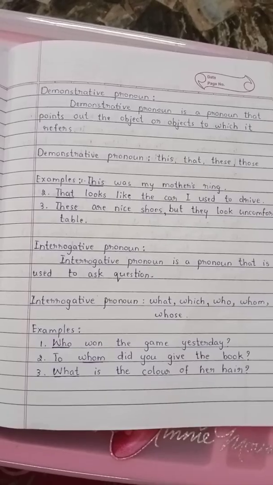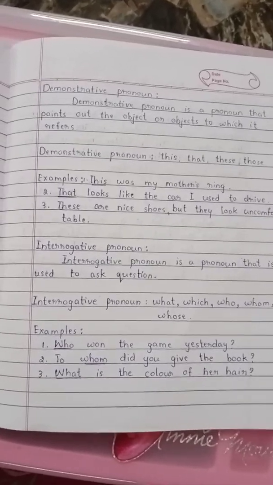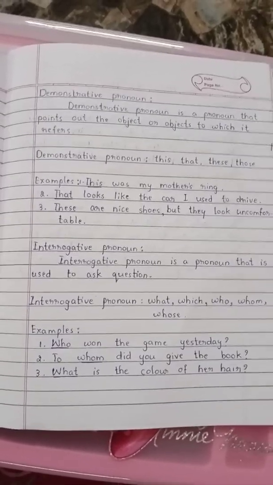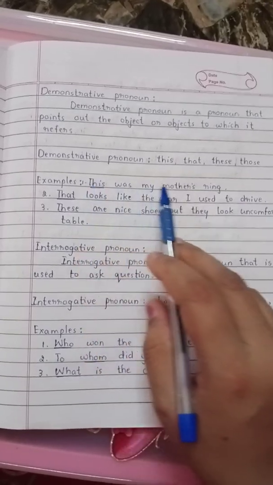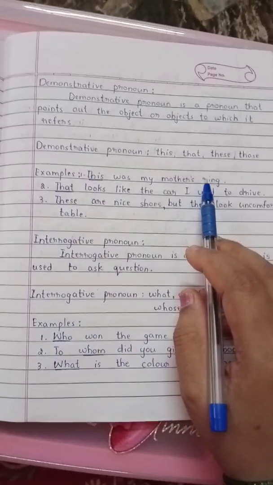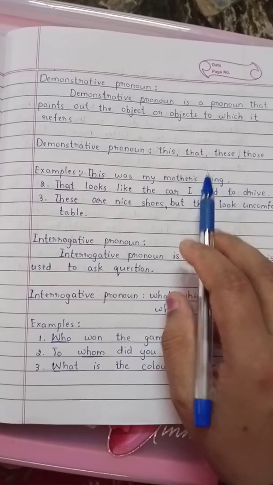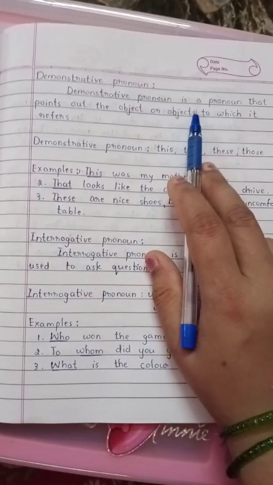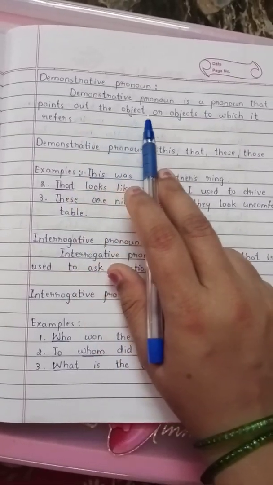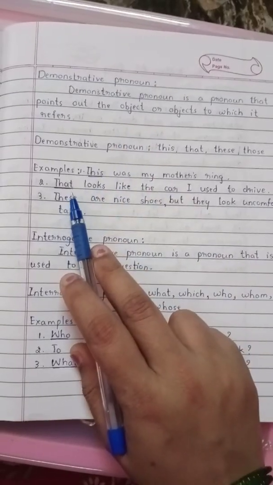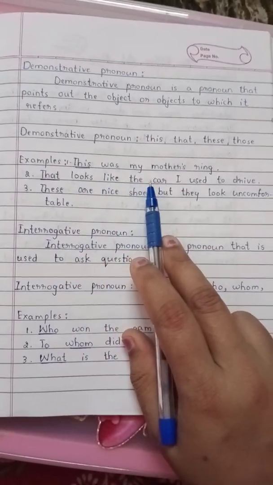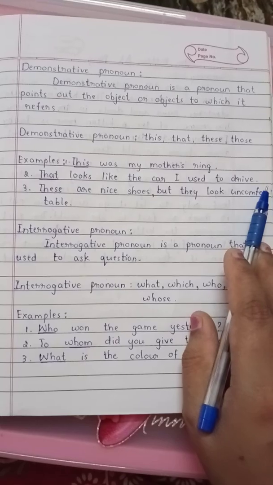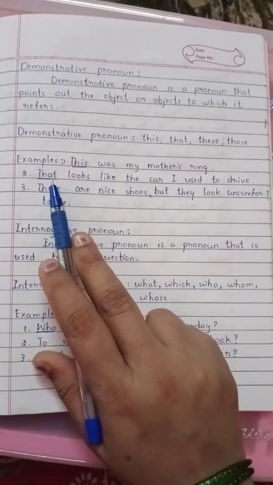See here, this was my mother's ring. So here the word this, it is pointing out the object ring. So demonstrative pronoun, what it does, children? It points out the object. That looks like the car I used to drive. Here that, what it does?